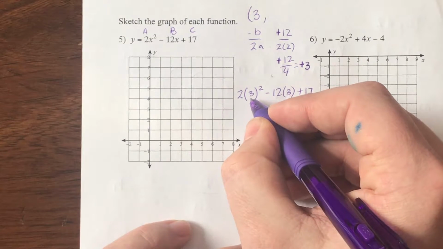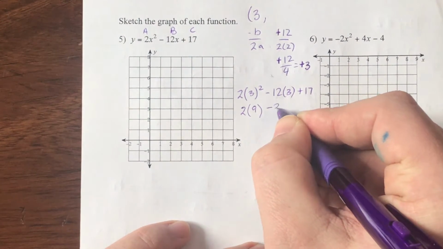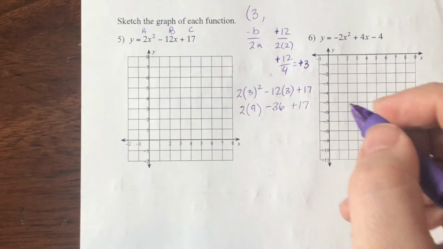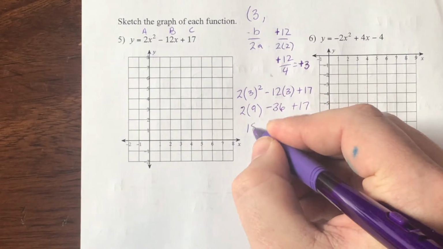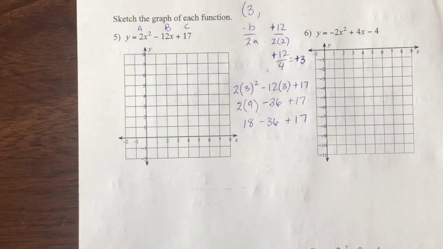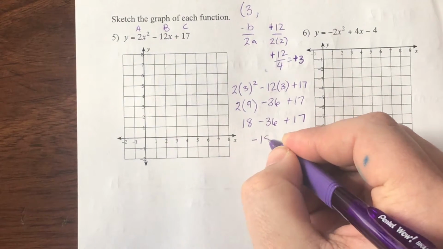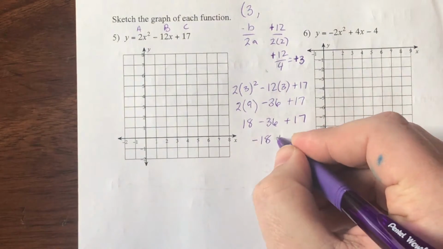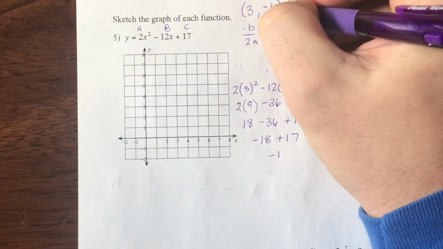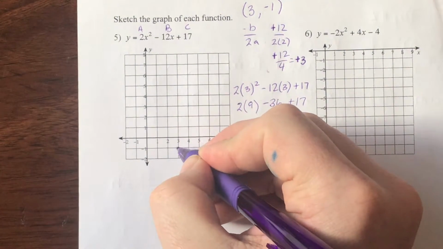So we got 3 squared is going to be 9. So 2 times 9 minus 36, because 12 times 3 is 36, plus 17. 2 times 9 is 18. 18 minus 36 plus 17. So 18 minus 36 would be negative 18. And then negative 18 plus 17 is actually going to lead us to negative 1. So our vertex is 3, negative 1. So we go 3, negative 1, and we put a point.